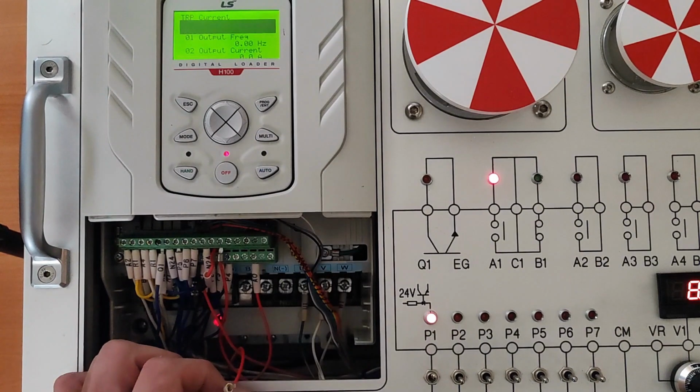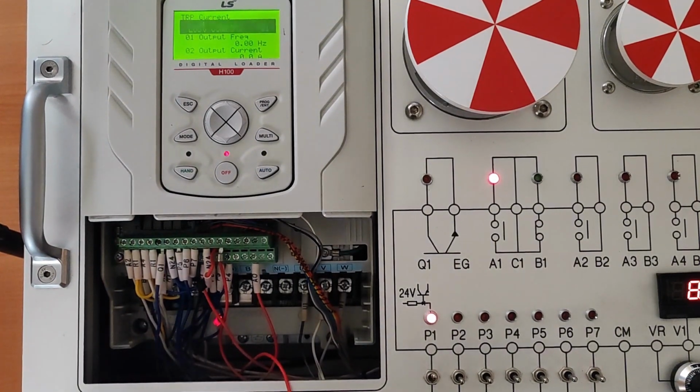So in this instructional video, we got familiar with the loss command feature in this inverter, right?